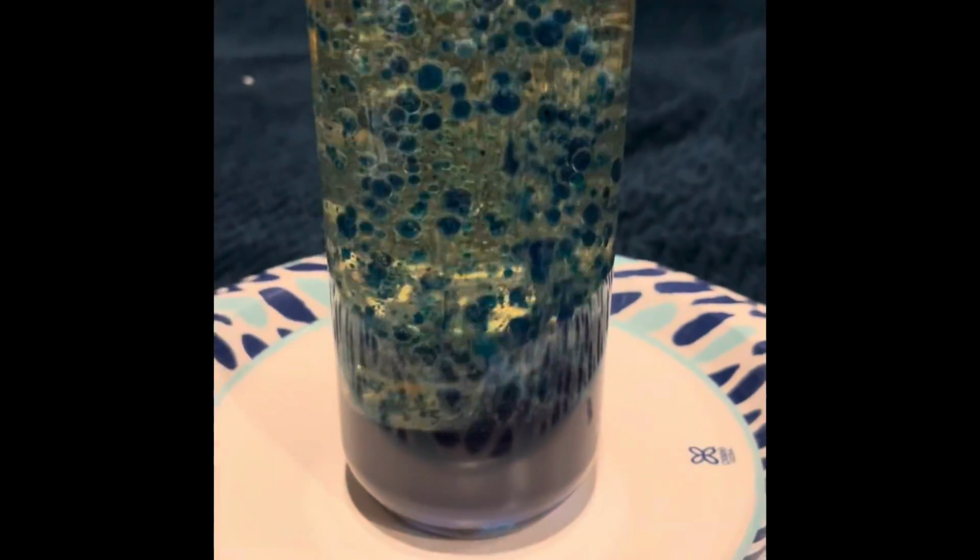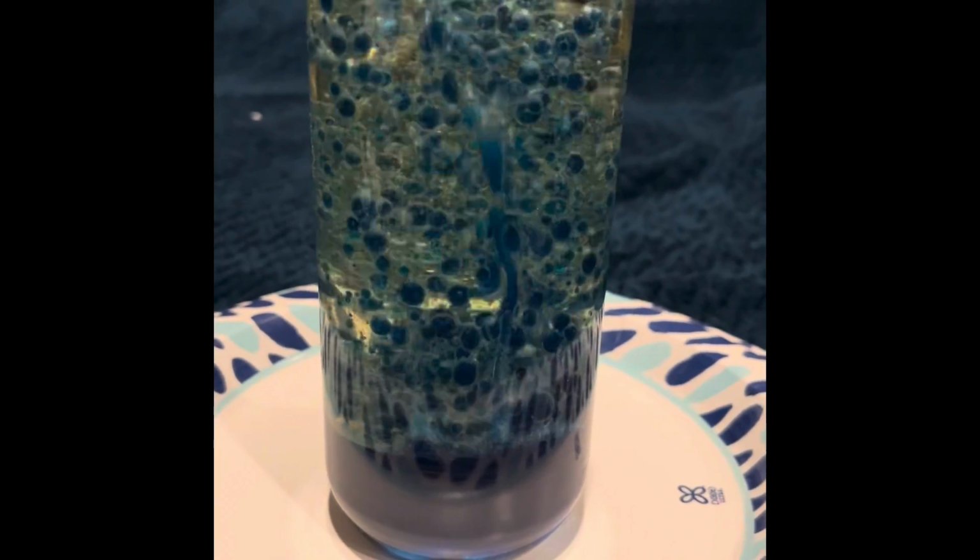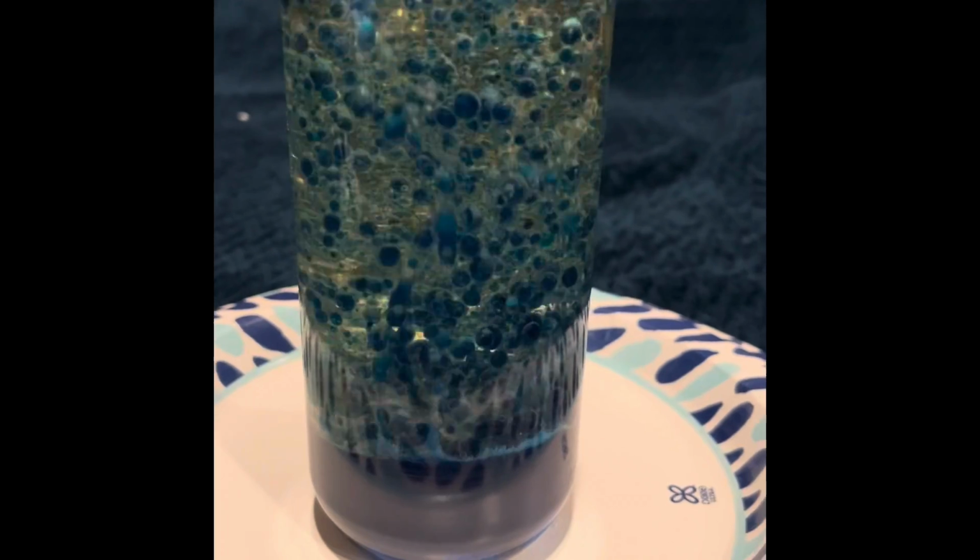Okay, as you can see, the solution is starting to bubble and the food coloring is mixing in with the rest of the solution that's water. When Alka-Seltzer comes in contact with water, a chemical reaction occurs which produces carbon dioxide-filled bubbles.